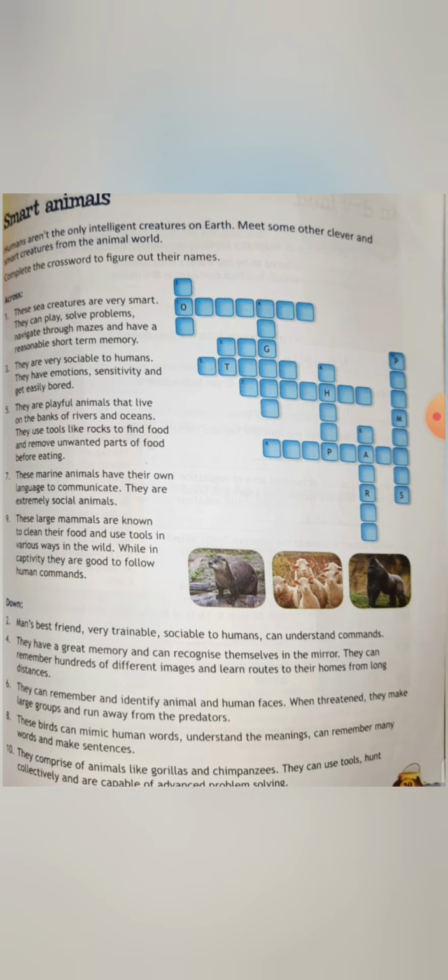Pigeon. Number six, they can remember and identify animal and human faces. When threatened, they form large groups and run away from predators. Answer is sheep.